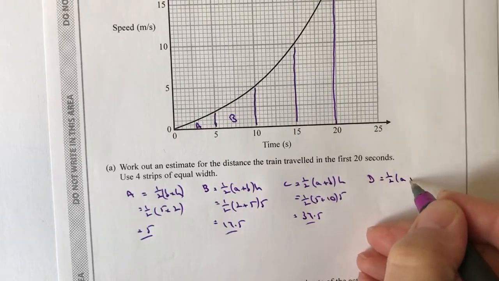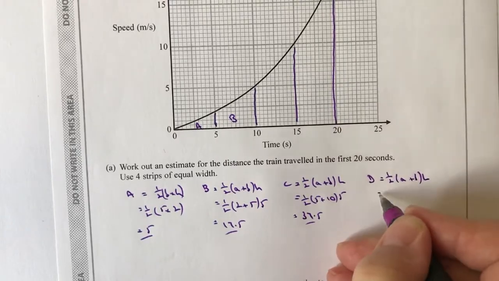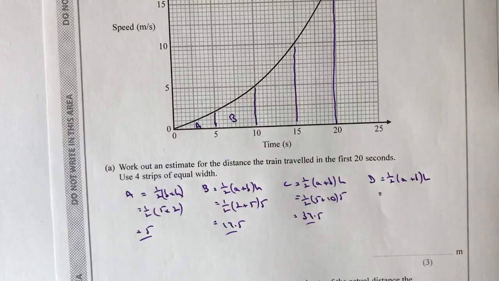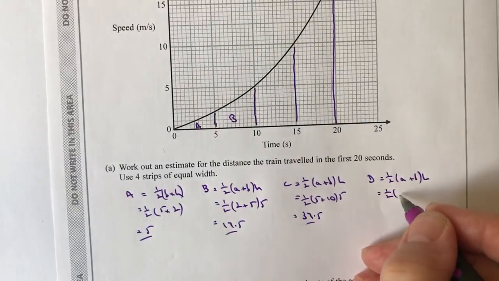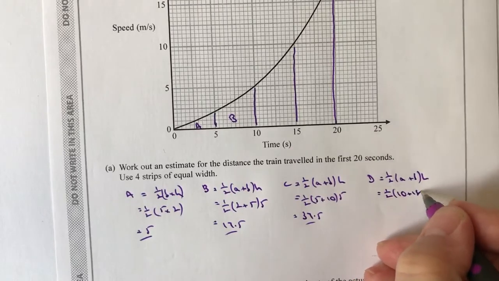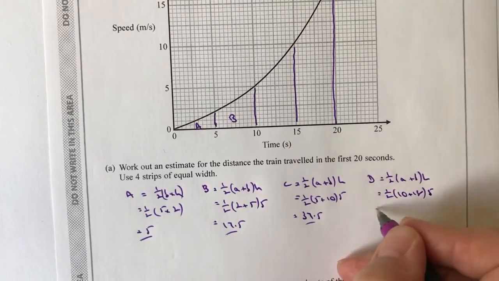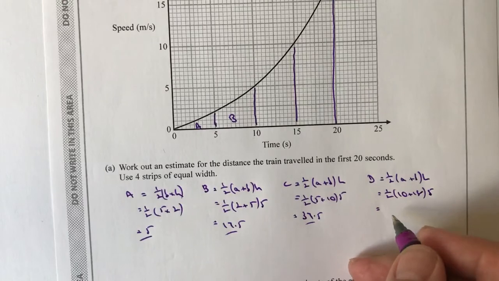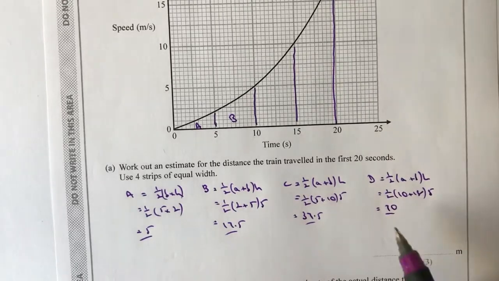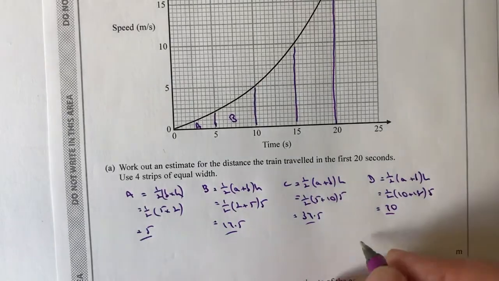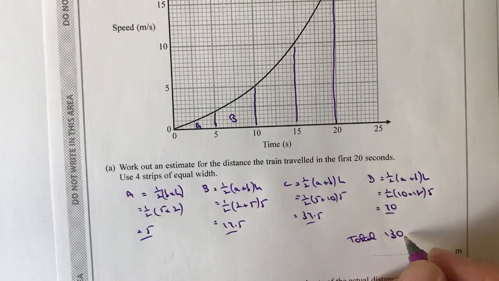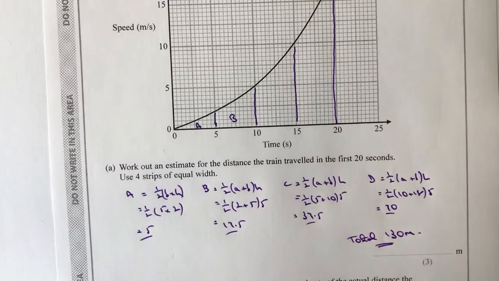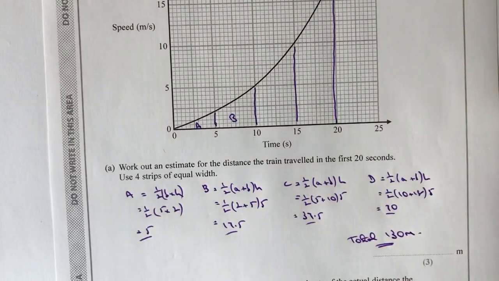Again, a half (a plus b) times h. I'm sorry my writing is quite small on this one, but hopefully it'll give you some idea. That's going to be a half, 10 plus 18, times h which is 5. Pop that in your calculator, that's going to give you 70. So if you add up each of these, it's going to give you a total distance of 130 meters. Hope that's all right for you.